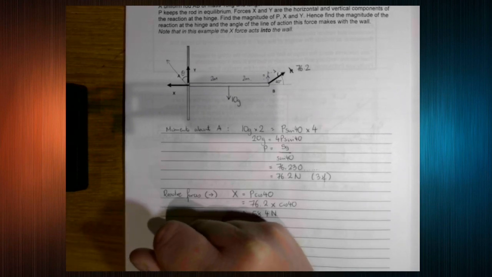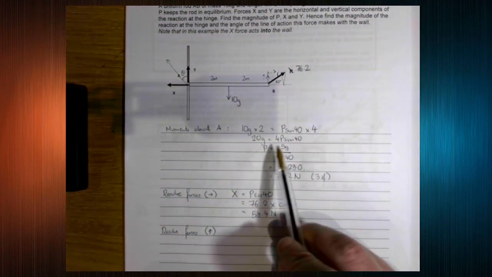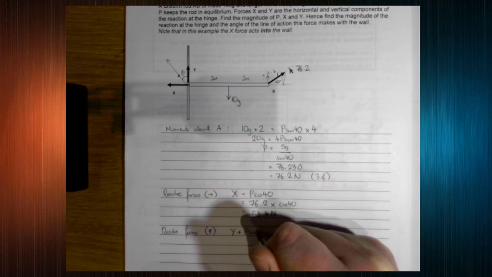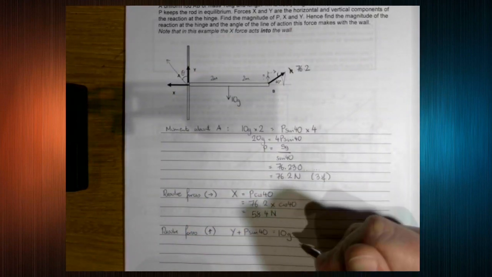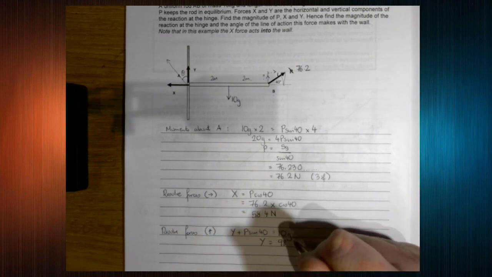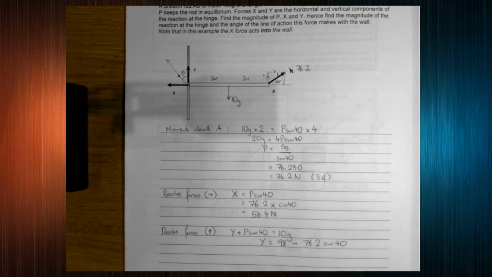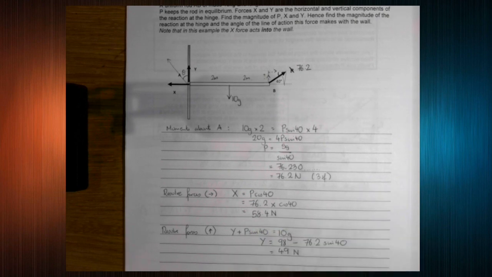Resolving forces vertically, we've got Y and this P sine 40, and that's equal to 10g. Okay, so Y is 10g minus 76.2 sine 40, which comes out as 49 newtons.